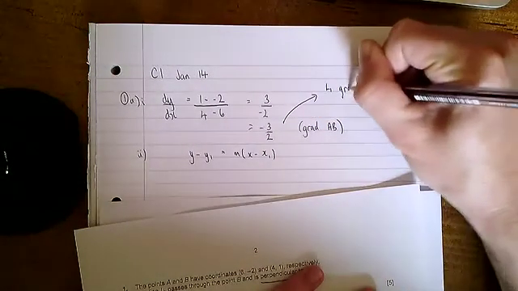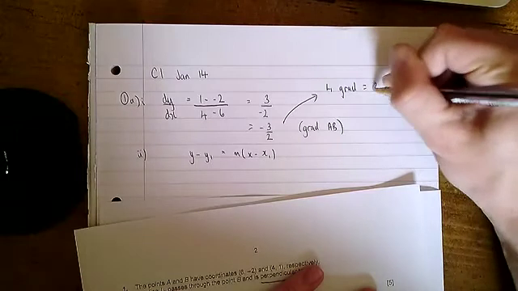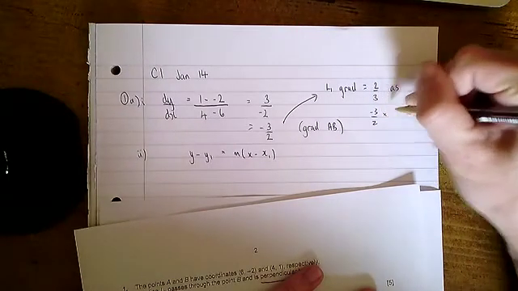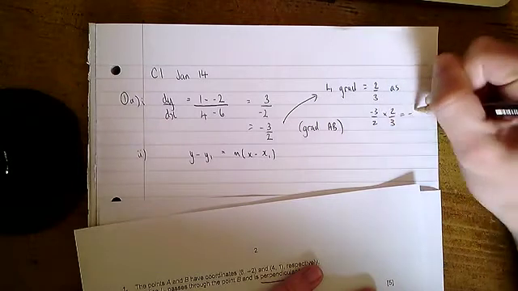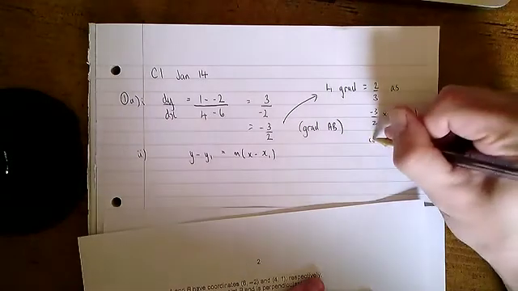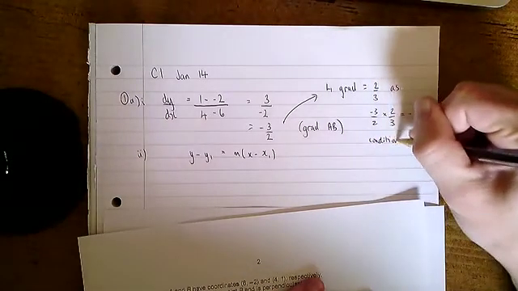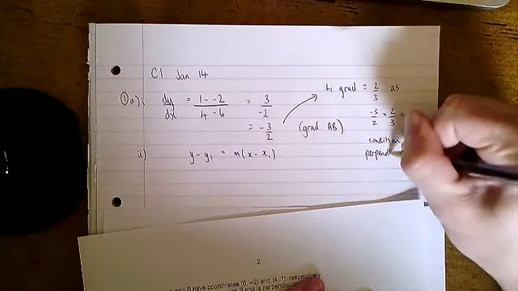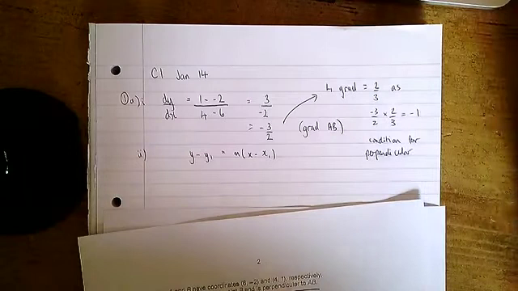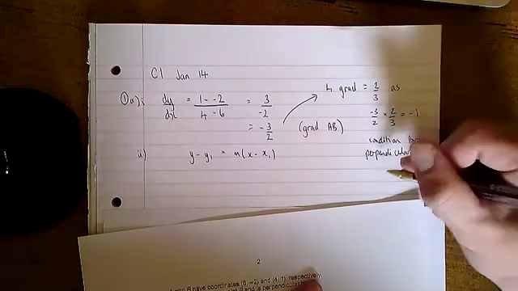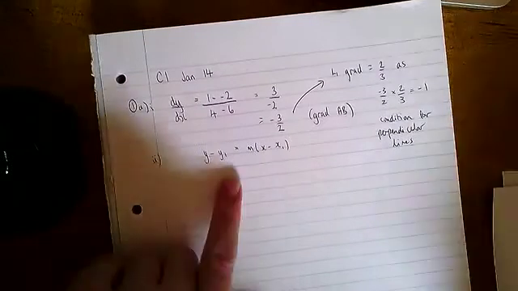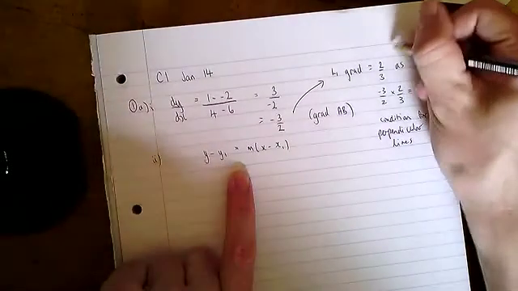So the L1 gradient would be equal to 2/3, as minus 3 over 2 times 2 over 3 equals minus 1, and that is what we call the condition for perpendicular lines. So important these things don't pop up out of nowhere. Condition for perpendicular lines.